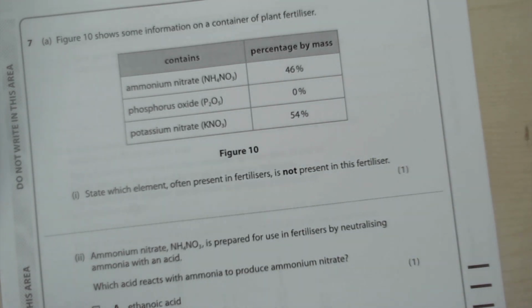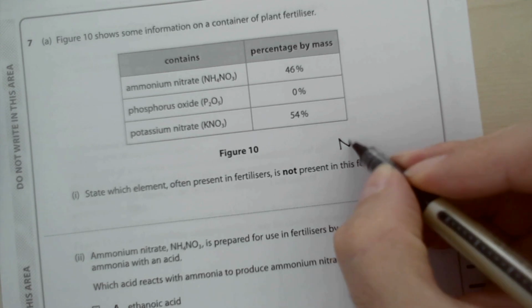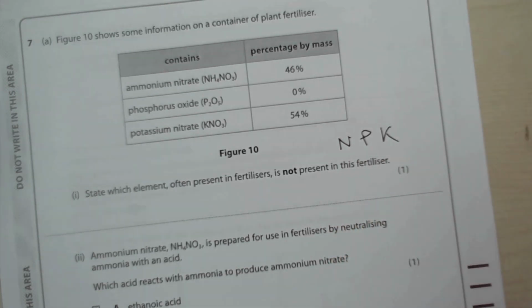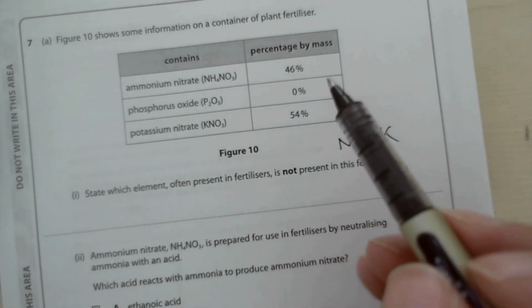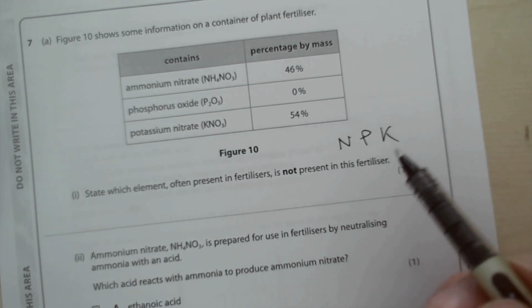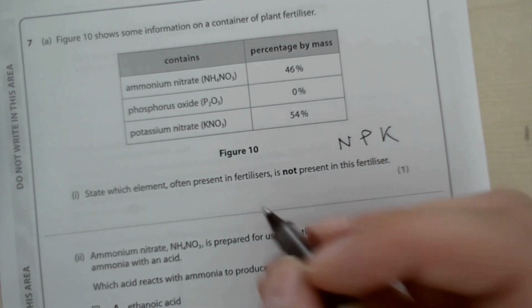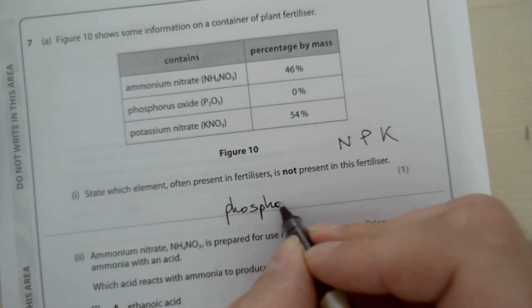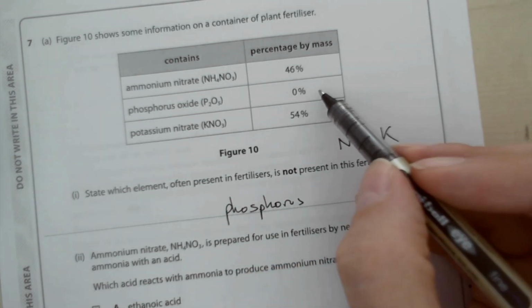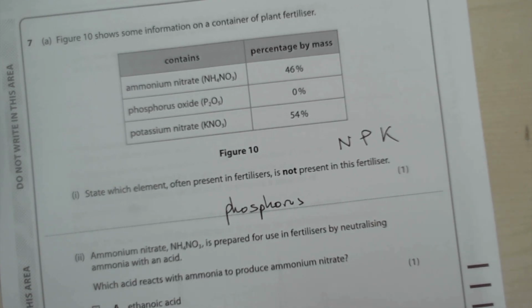So we're to say which of these elements, which is often present in fertilizers, is not present in this fertilizer. Remember, fertilizers have got nitrogen, phosphorus, and potassium in them. Which one's not present in this fertilizer here? Our answer is going to be phosphorus. How do we know that? Because there's 0% phosphorus oxide in there.